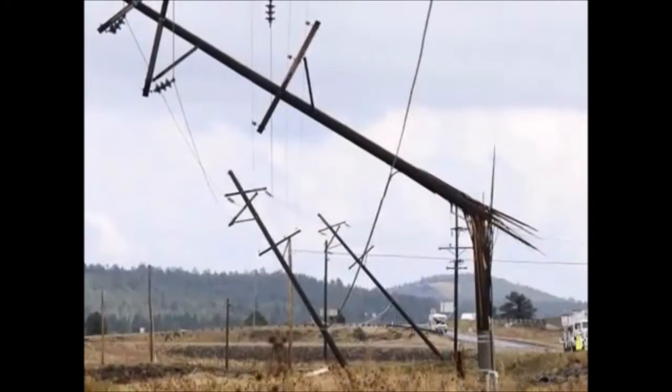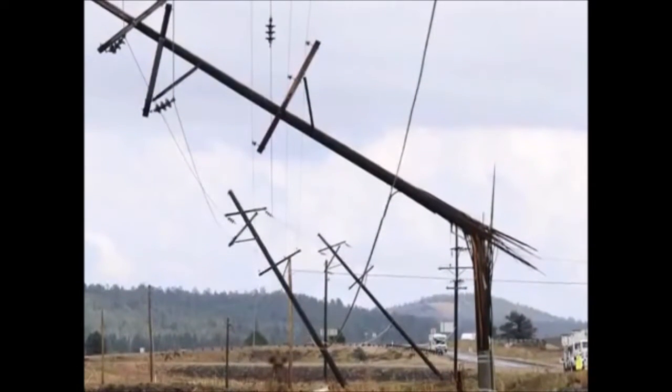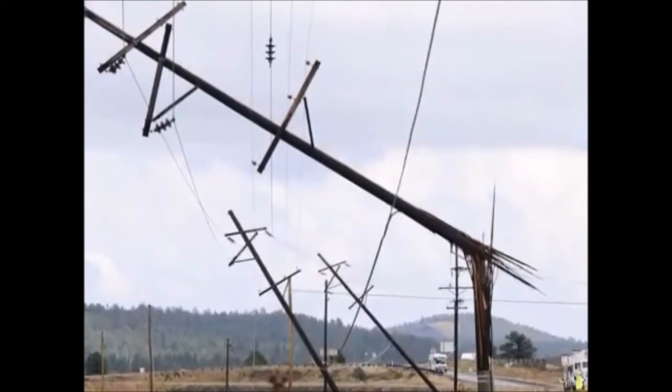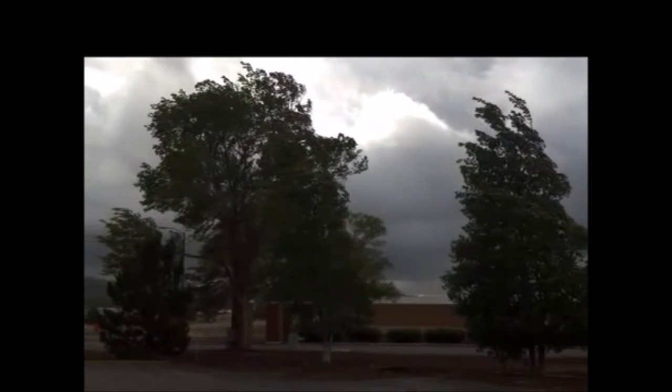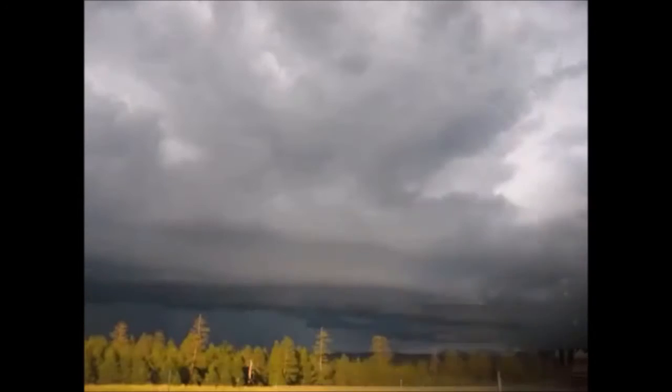These winds are different than those observed in tornadoes in that they spread out in a straight line. However, they can be just as damaging, with winds exceeding 60 miles per hour. The strongest microbursts have even been known to produce winds in excess of 100 miles per hour.